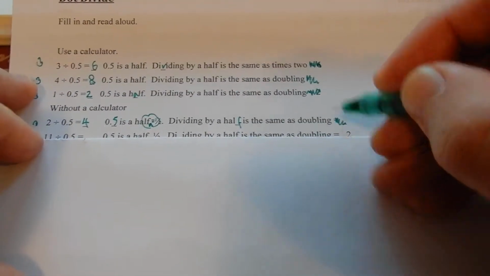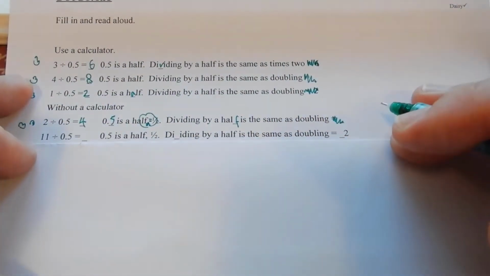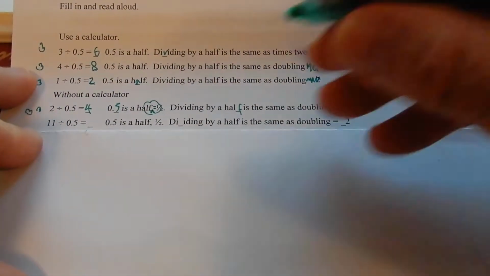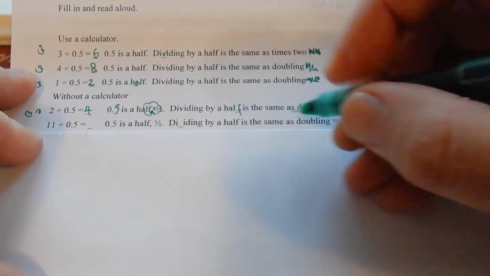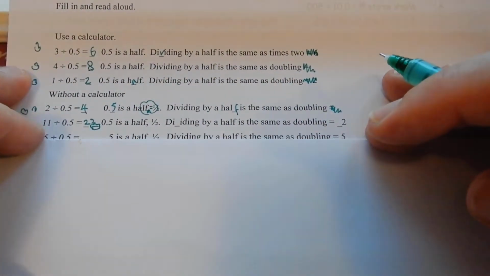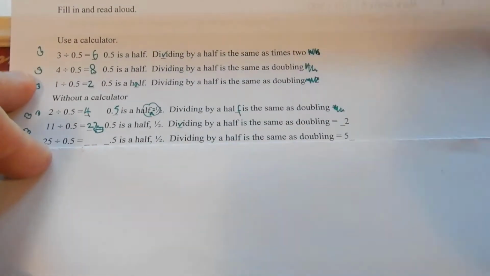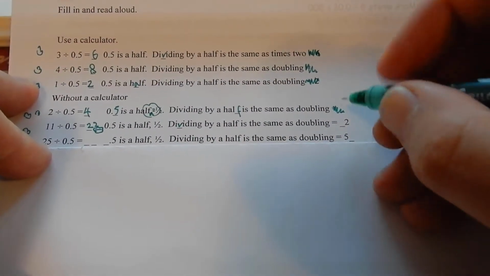Oh, dear, I don't like these endy bits. 11 divided by 0.5. Divided by 0.5 is the same as doubling. 11 doubled is 22. Oh, that needs another one of those. 0.5 is a half. 1 over 2. Dividing by a half is the same as doubling.